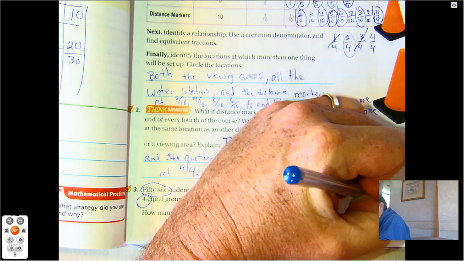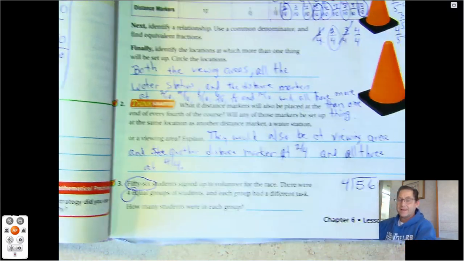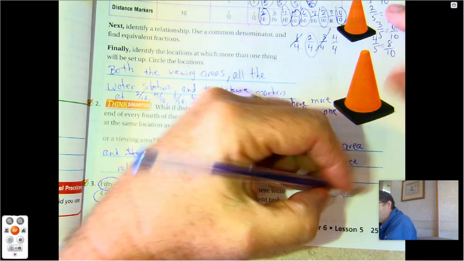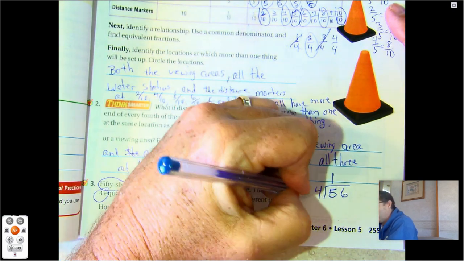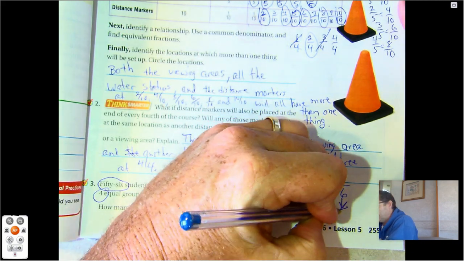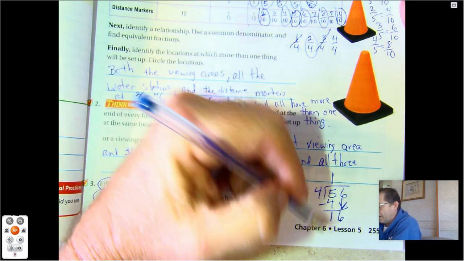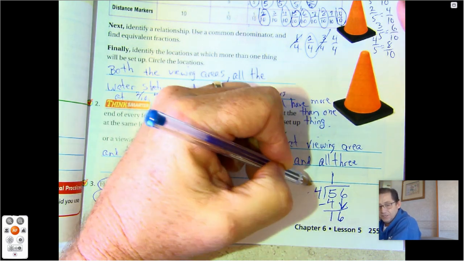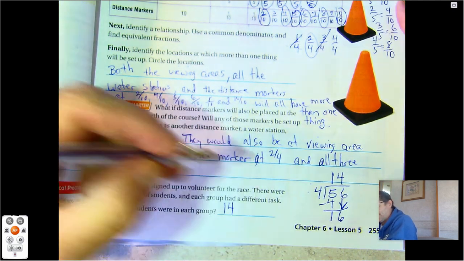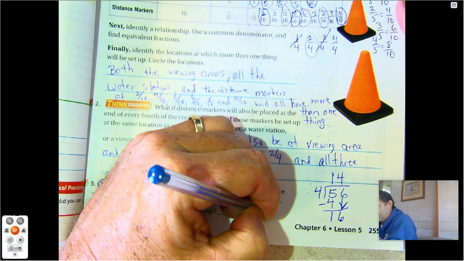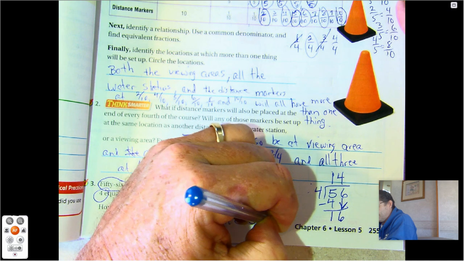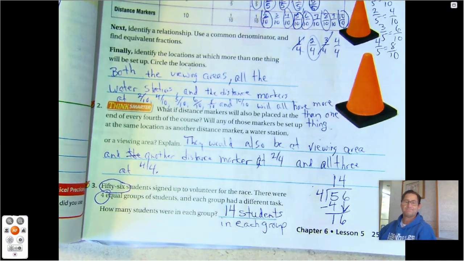Can I share 5 tens into 4 groups? Yes, 1 time each, right? So 4 times 1 is 4. Subtract, we get 1 ten left over. And then we're going to bring down the 6 ones that we already have. So we have 16 ones to share with 4 groups. And I could do that 4 times. So there's going to be 14 students in each group. So there really was no reason to make a table for that problem.